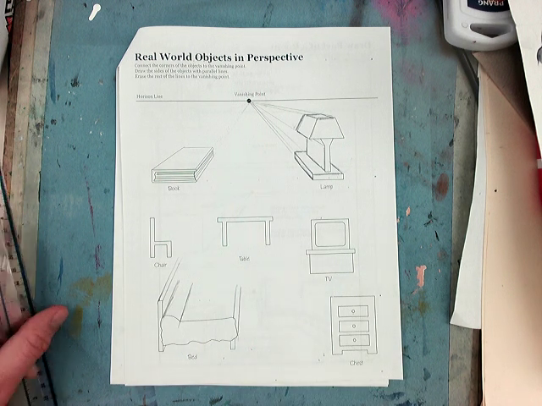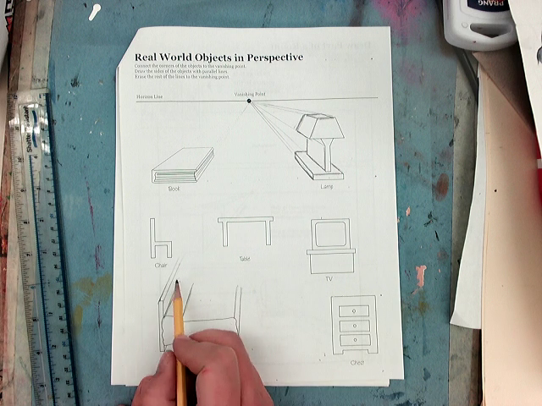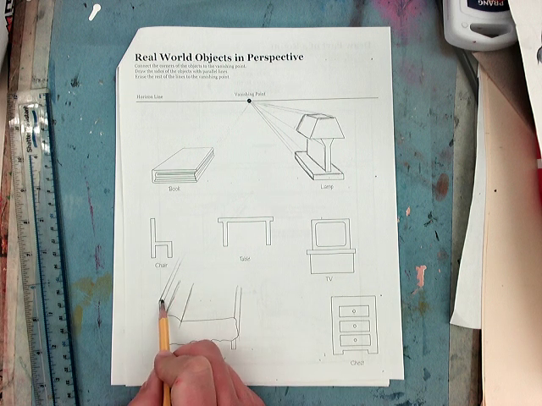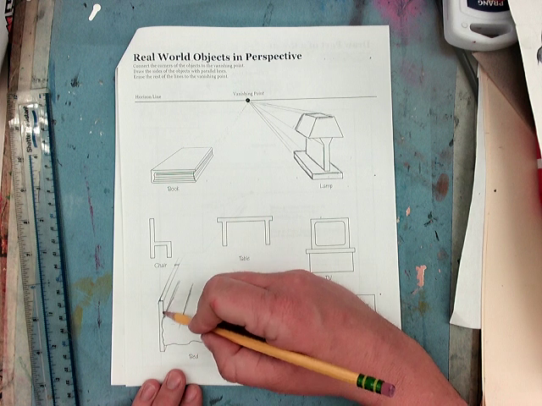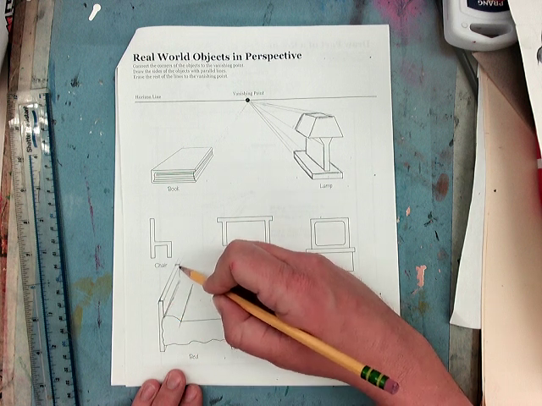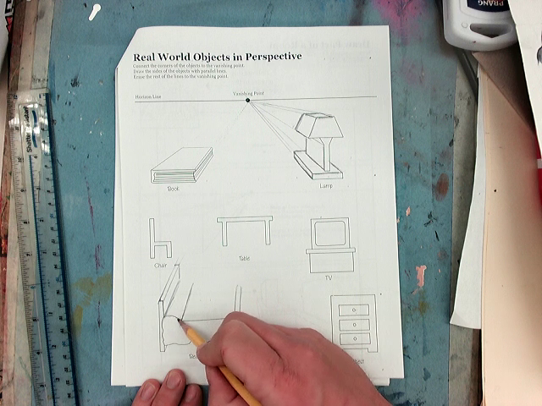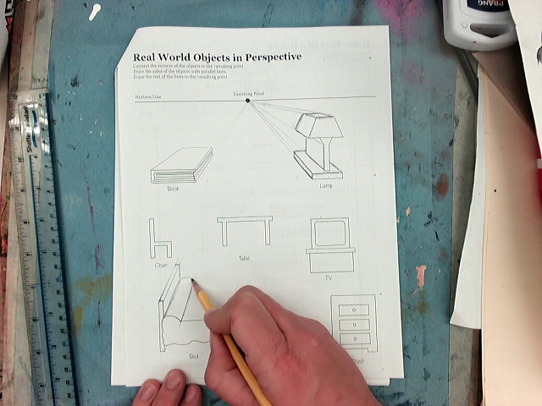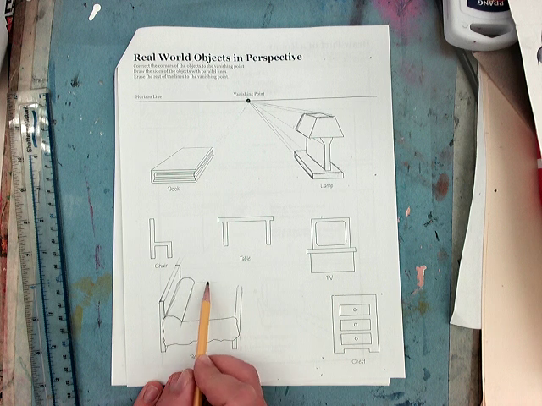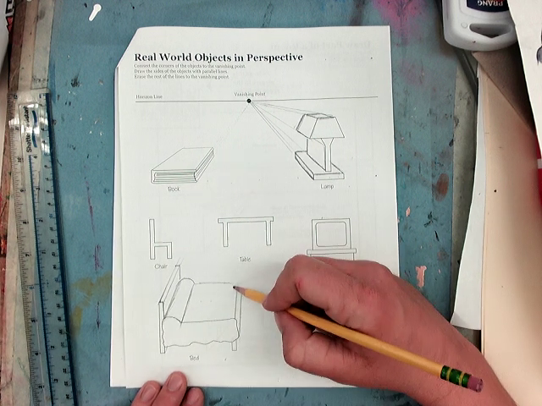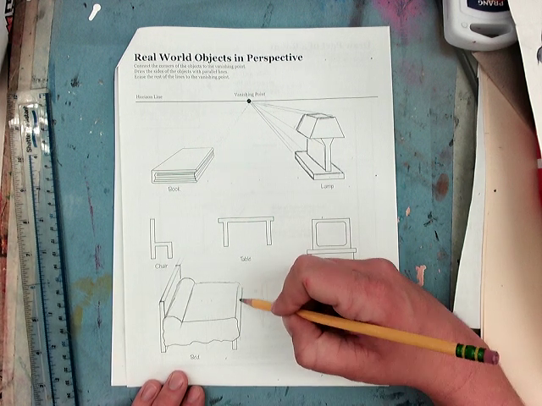Okay? So now I'm going to draw the back of this, all right? To start, this one's going to be parallel to right here. Okay, another one parallel to here. This one's going to have a curve to it. This one's going to be more or less flat until we get to the end, and there's going to be a little curve to it.